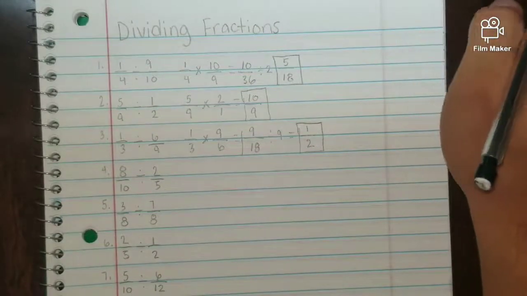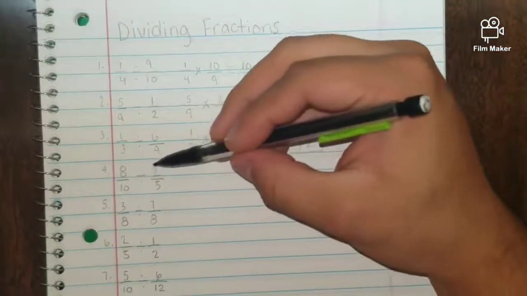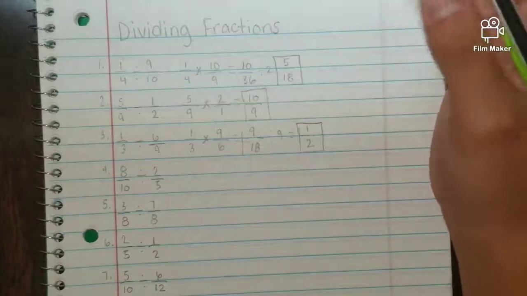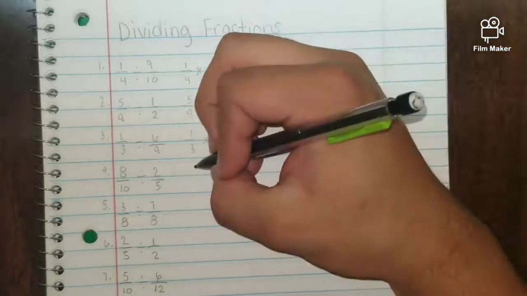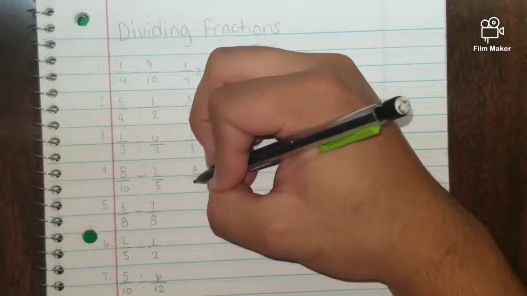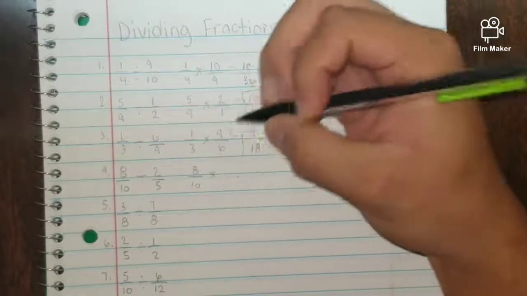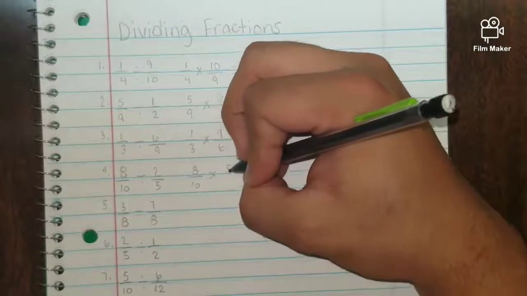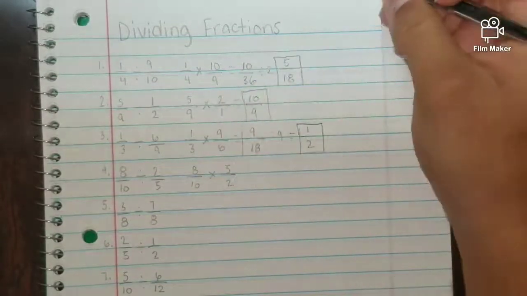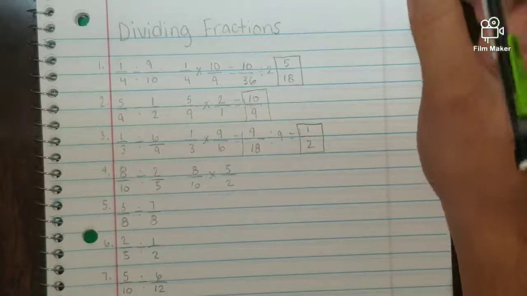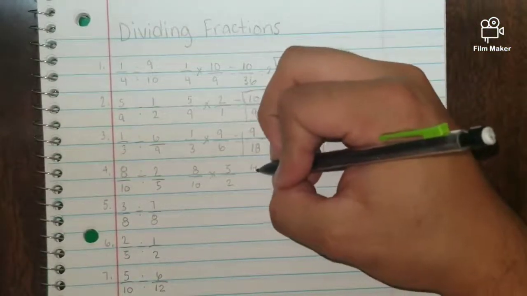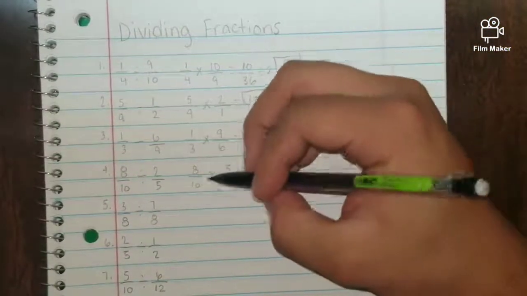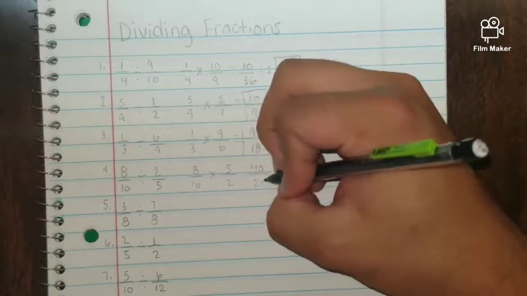For the next one, we have 8 over 10 divided by 2 over 5. So first, we need to rewrite this as a multiplication problem. 8 over 10 times 5 over 2. And we just multiply across. 8 times 5 is 40. And 10 times 2 is 20.